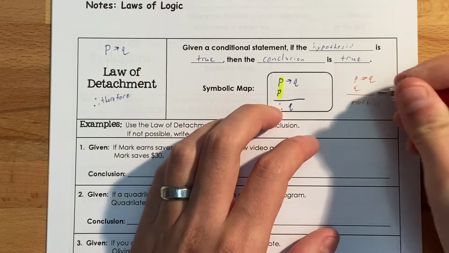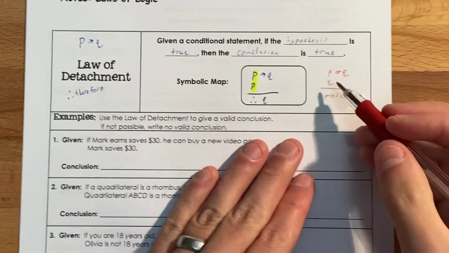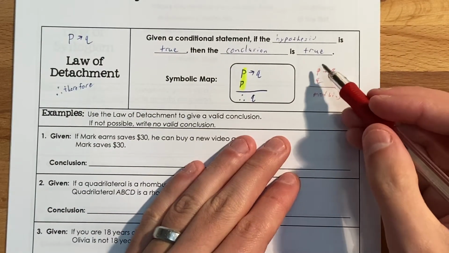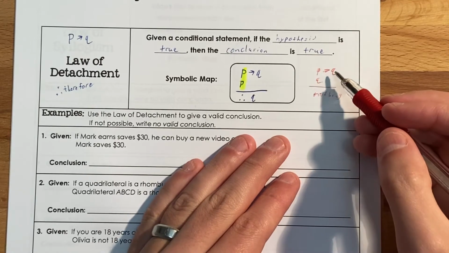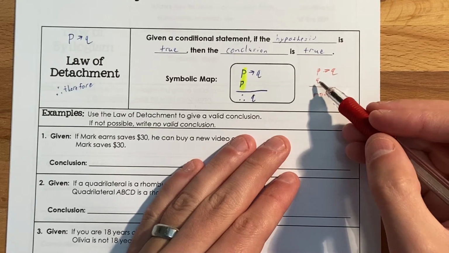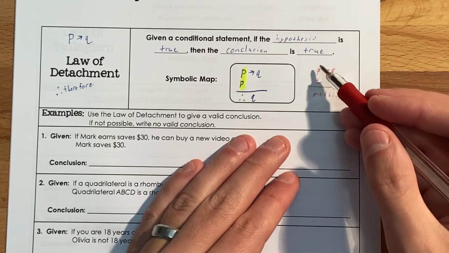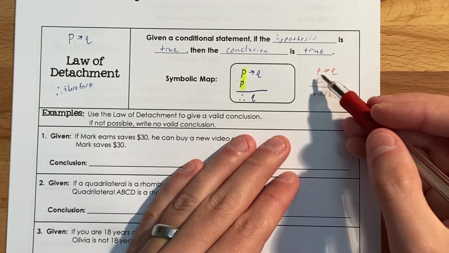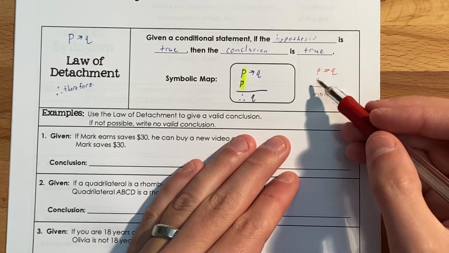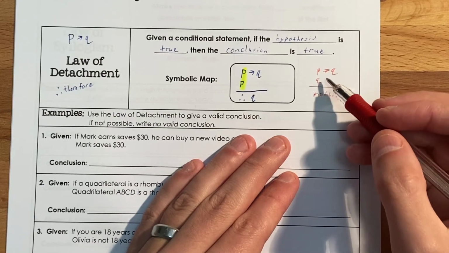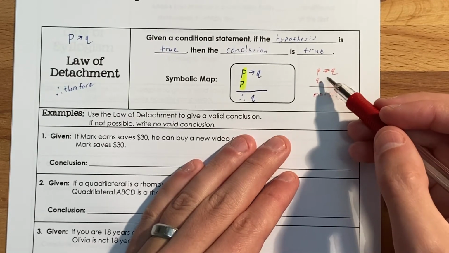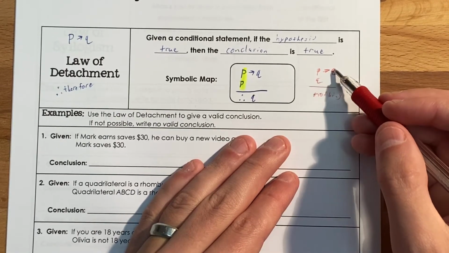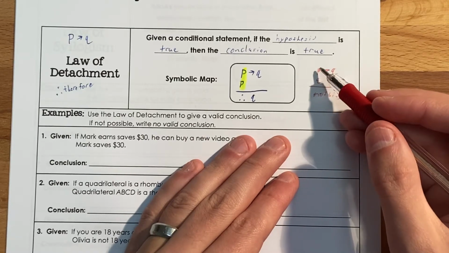The law of detachment only works if you're saying that the first part is true. Like, if you eat your vegetables, then you get dessert. My son ate dessert. Well, that doesn't mean he ate his vegetables. Maybe when I wasn't looking or I was in the bathroom, I know he went to get a dessert and he ate it. So saying he ate dessert doesn't guarantee he ate his vegetables.